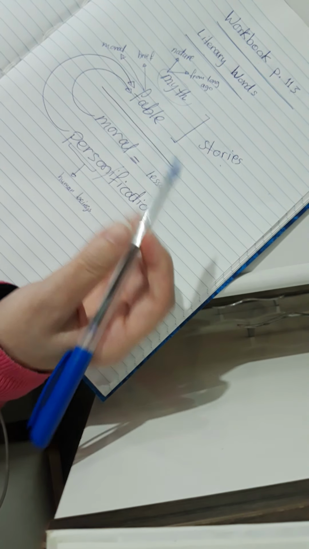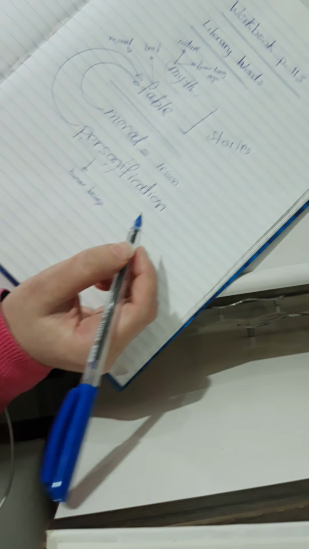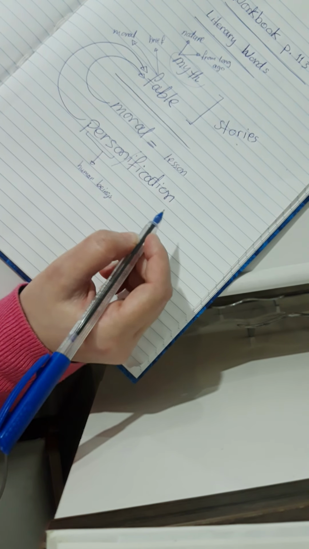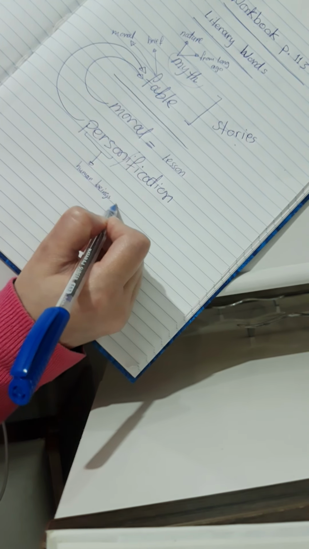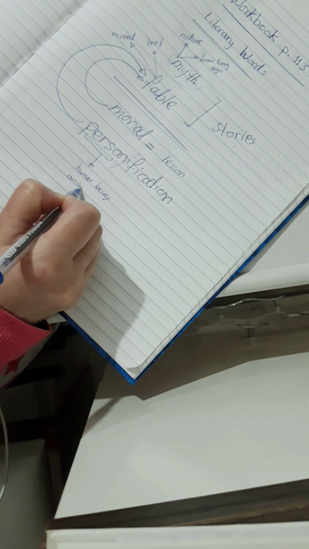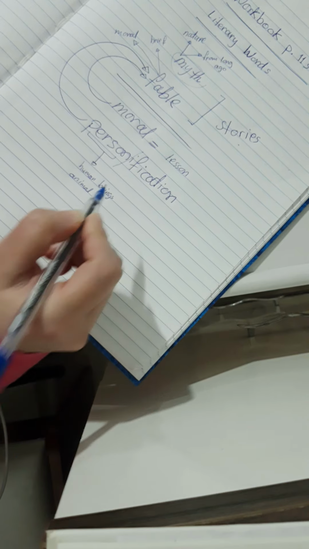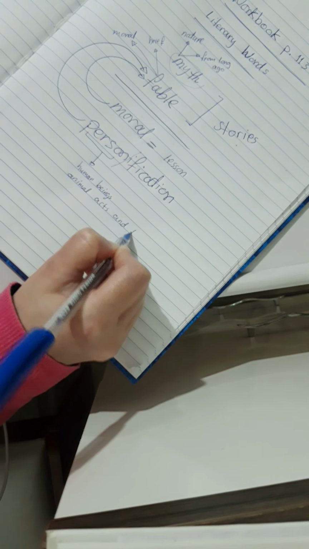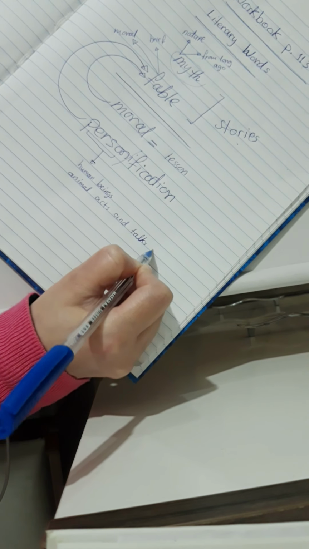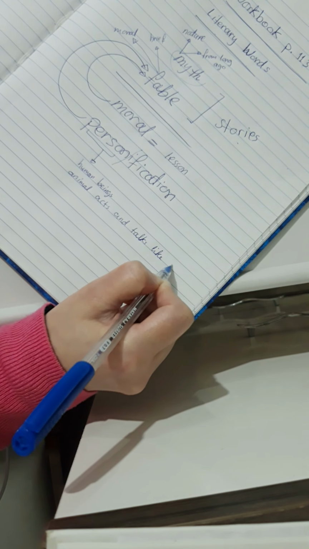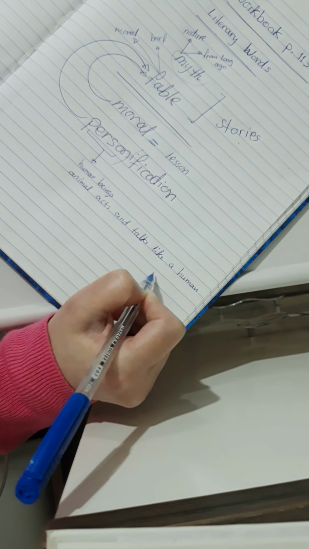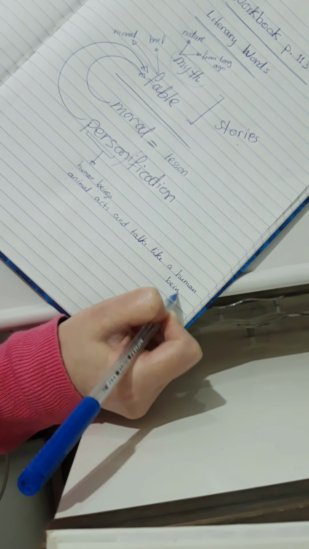According to your workbook and according to everywhere, personification is when, for example, an animal acts and talks like a human being.